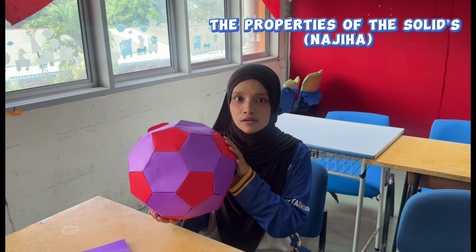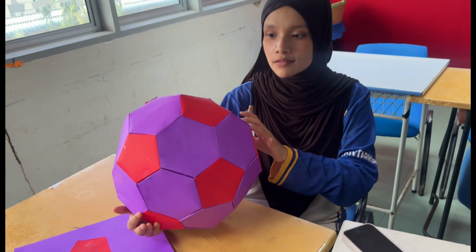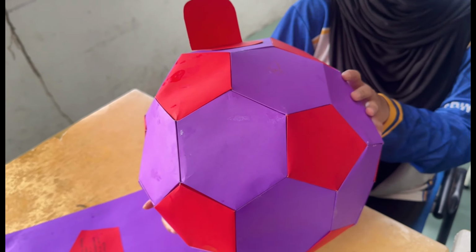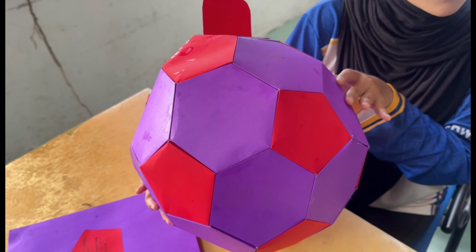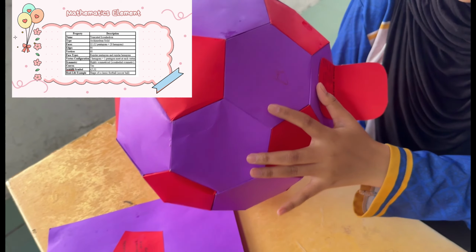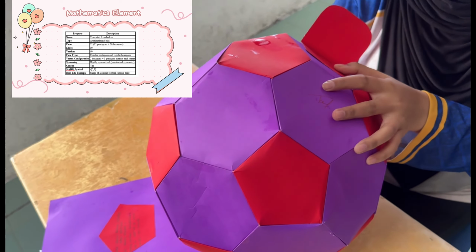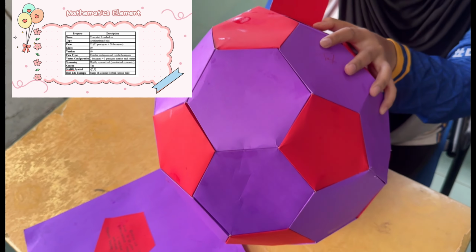So a football is often shaped like a truncated icosahedron. As you can see, this is a truncated icosahedron because of its intrinsic pattern of hexagons and pentagons. So the purple is the hexagons and the red one is a pentagon, which is a characteristic feature of this polyhedron.